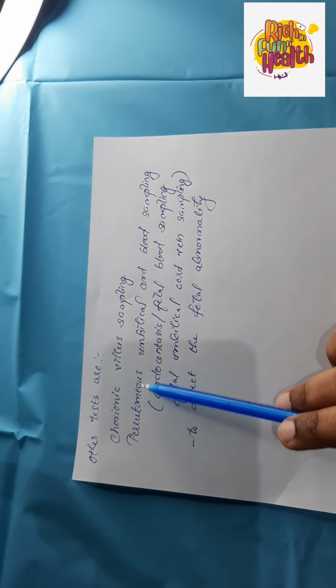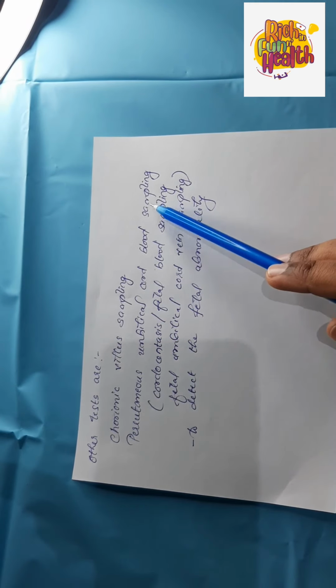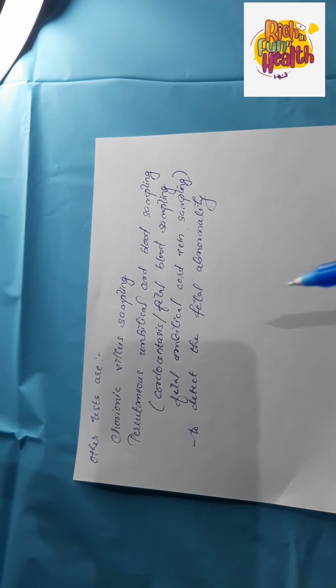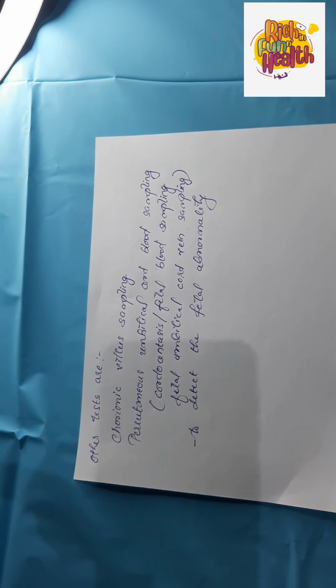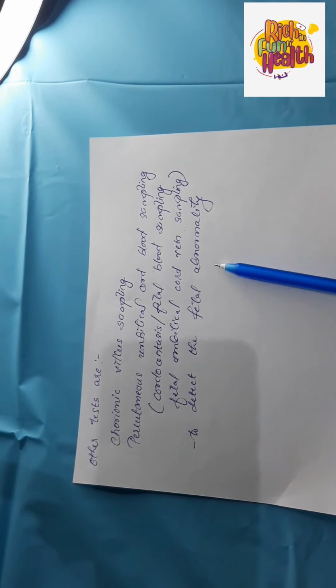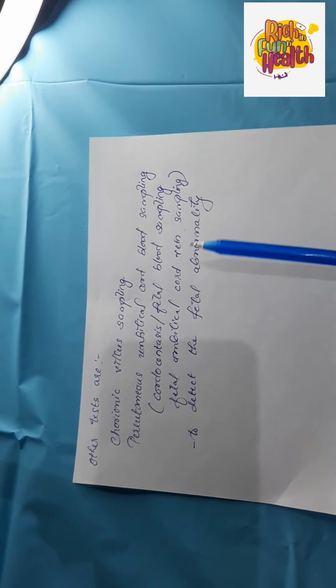What happens in the percutaneous umbilical cord blood sampling? The cord blood is collected percutaneously, like the amniocentesis. The needle is inserted through the abdomen, and from the baby's cord a blood sample is collected. So these all are just to detect the fetal abnormalities.